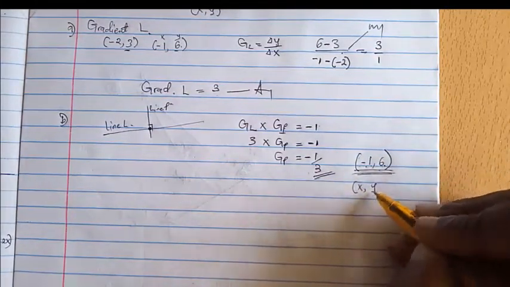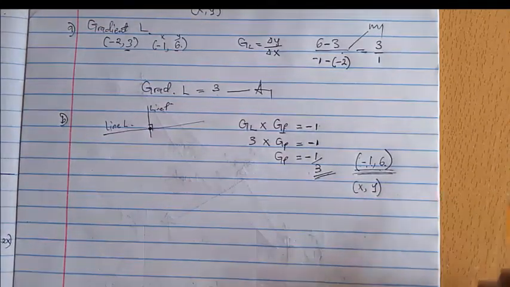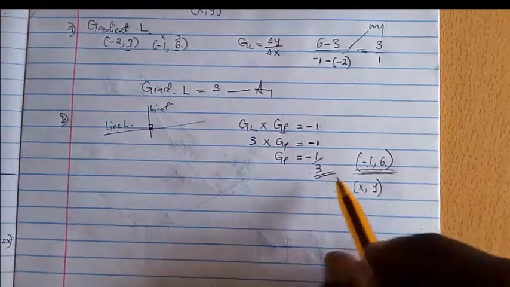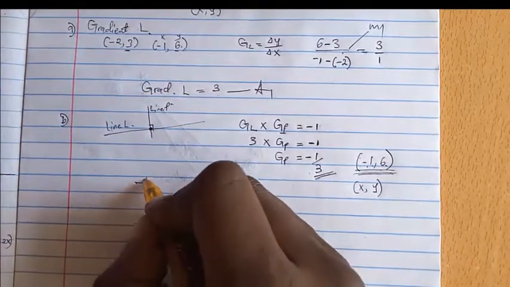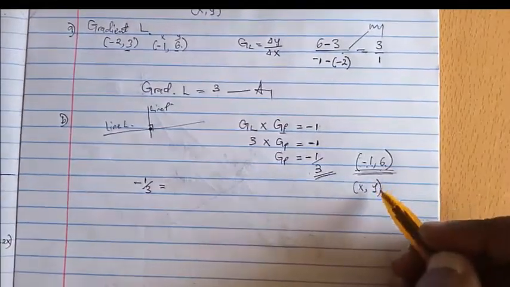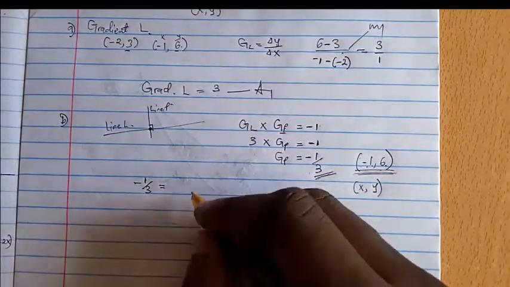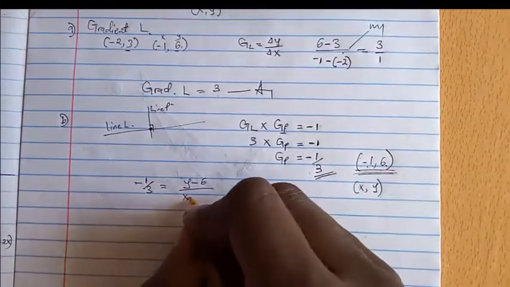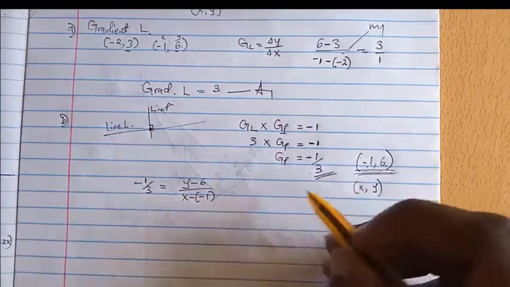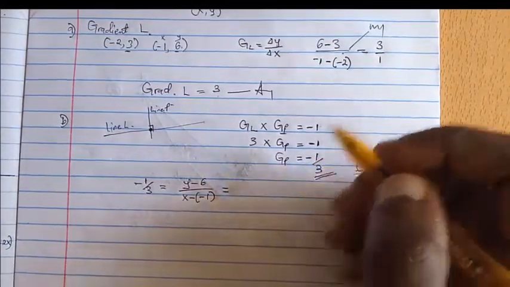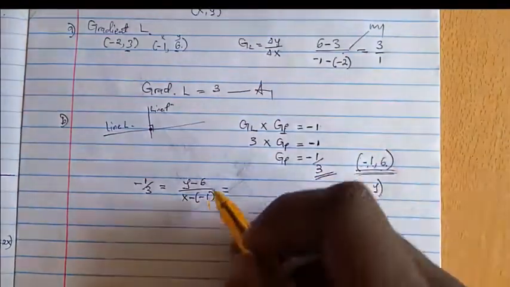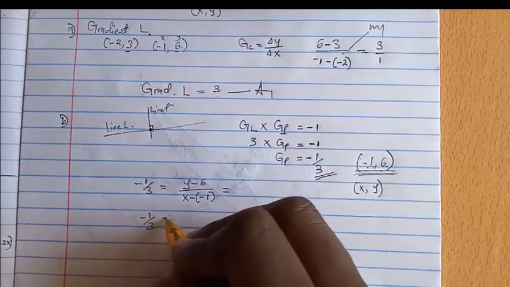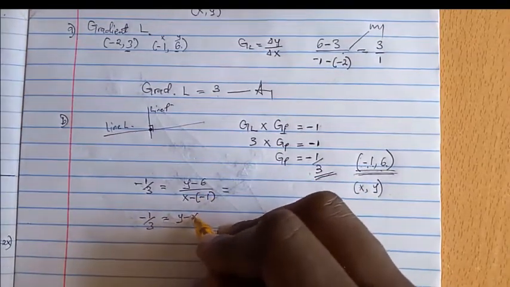We all know that the gradient of a line, in this case negative 1 over 3, should be equivalent to change in y, which is y minus 6 divided by x minus negative 1. So negative 1 over 3 is equal to y minus 6 all over x plus 1.